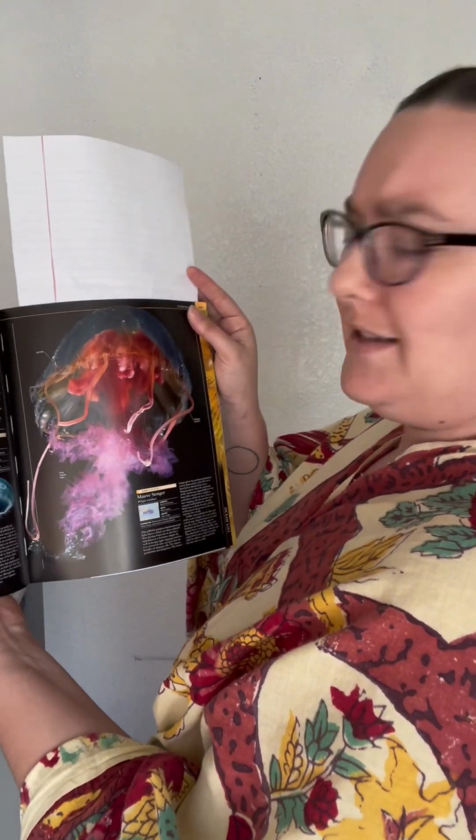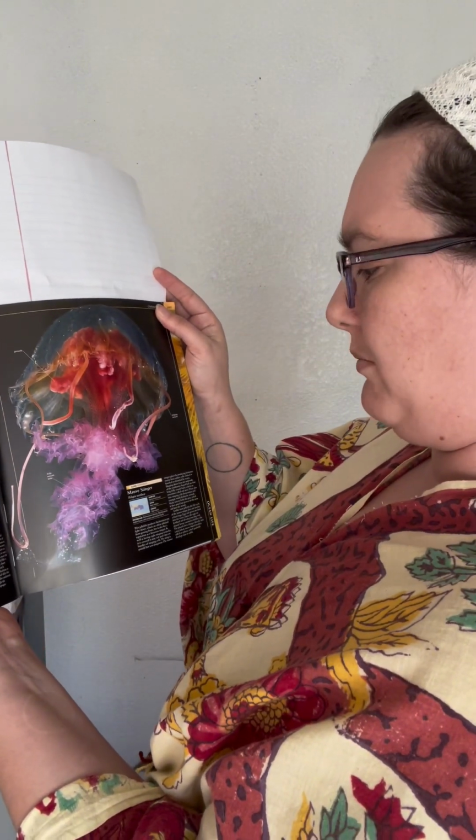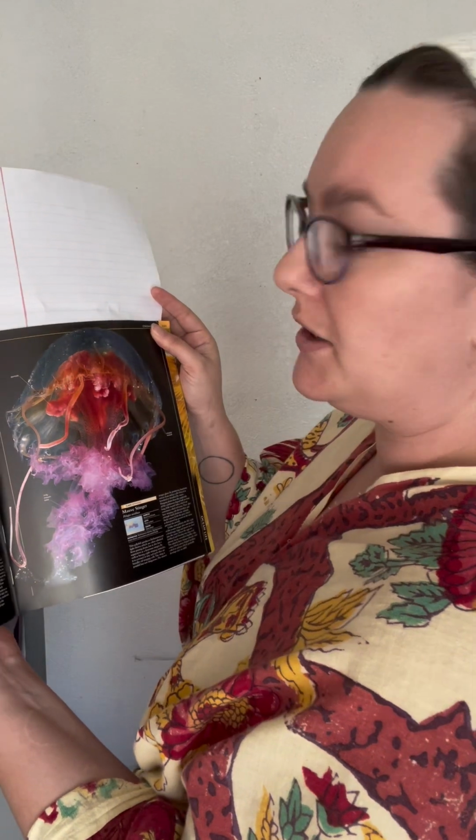But the black is going to be important because, don't even ask me when I got this. I think this was a present even from my grandma, when I was a preteen. I think today we are going to go to the deep ocean. I love cnidarians. I love any kind of jellyfish. So I think today we're going to go in with the mauve stinger.